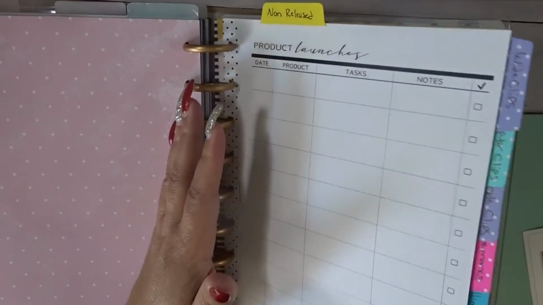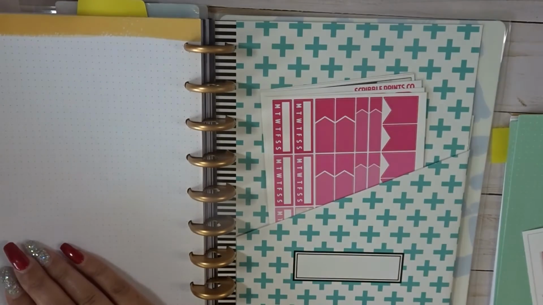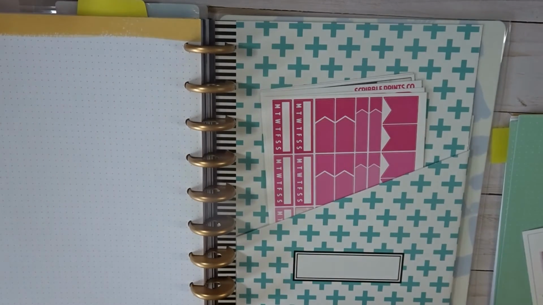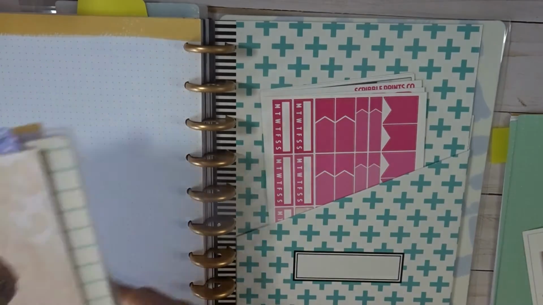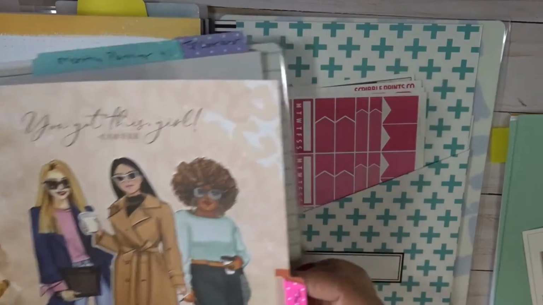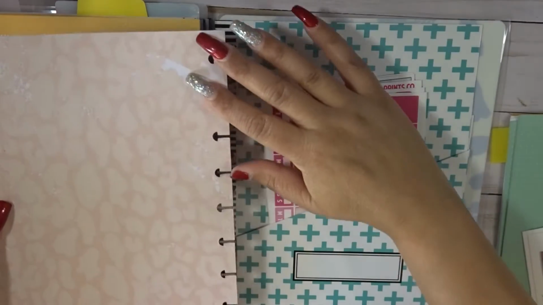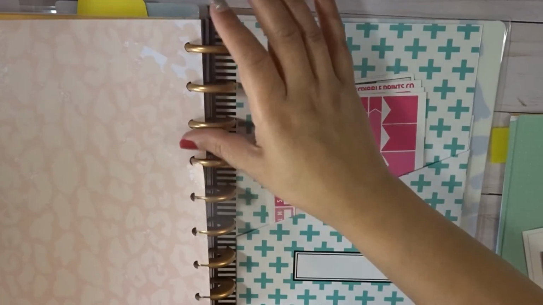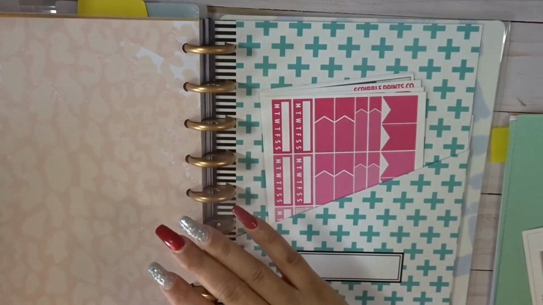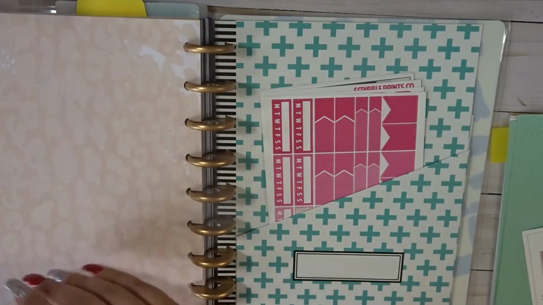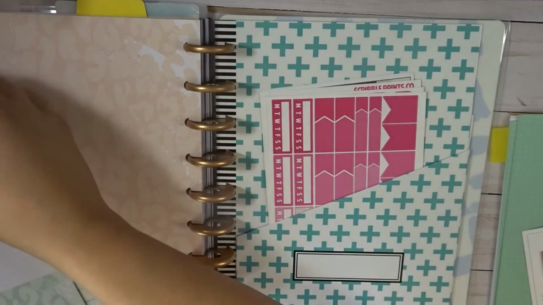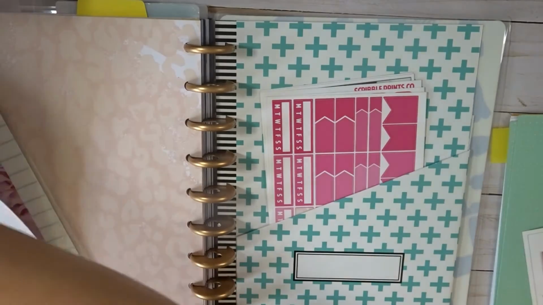And then let's go ahead and flip over to 31. And as you can see, I have another tab that I did. And I don't need a whole lot for this one.